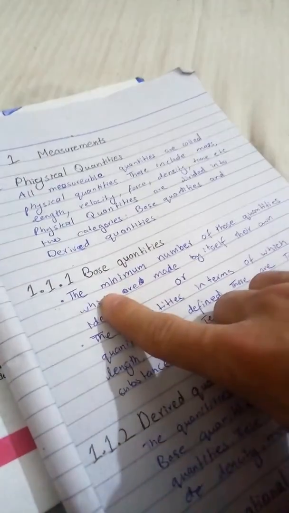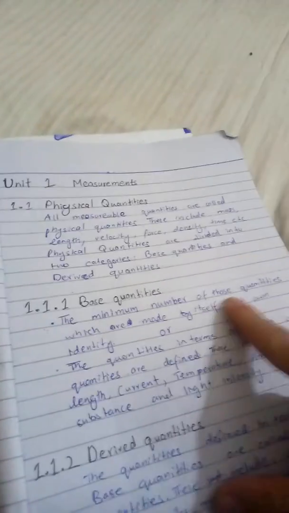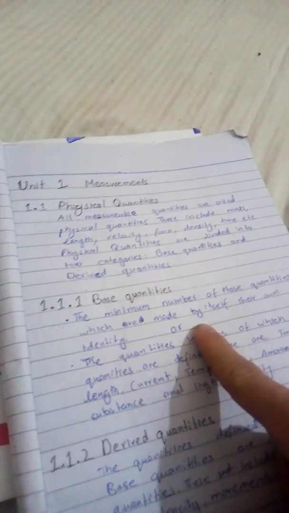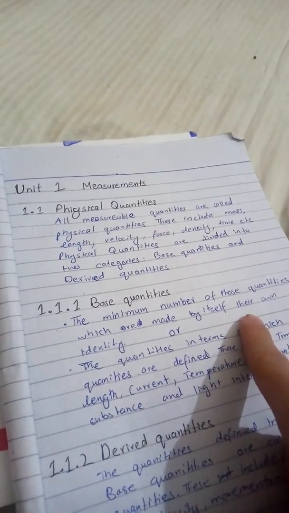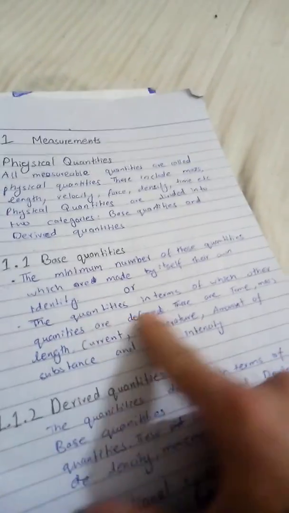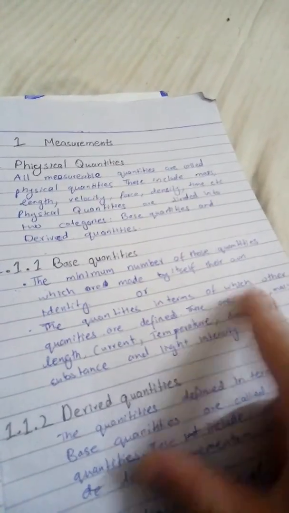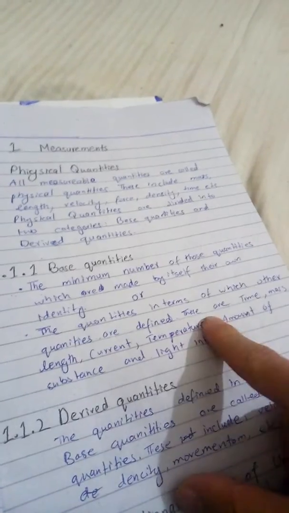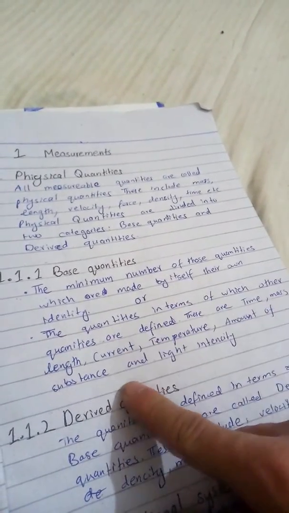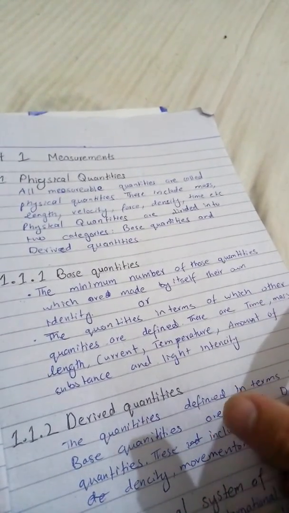Some books state that they are the minimum number of quantities which have their own identity, or you can explain it as the quantities in terms of which other quantities are defined. These are time, mass, length, current, temperature, amount of substance, and light intensity.